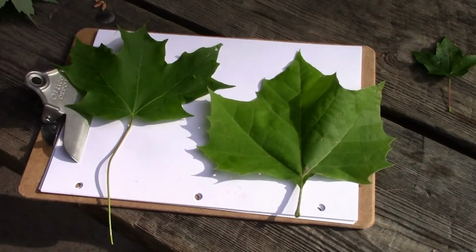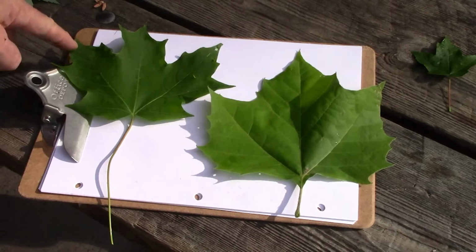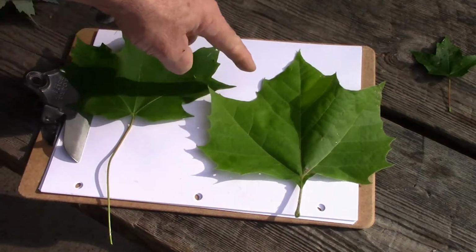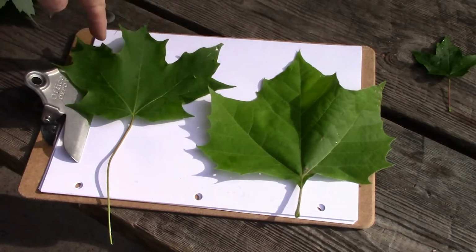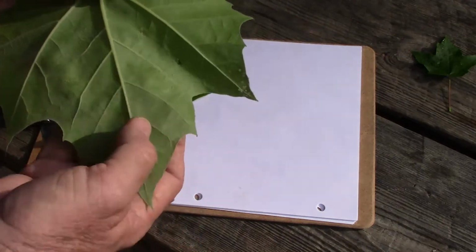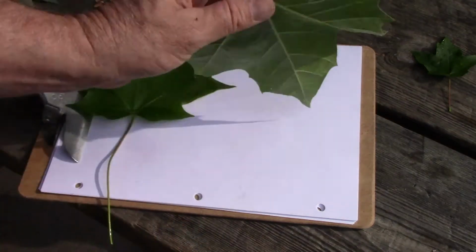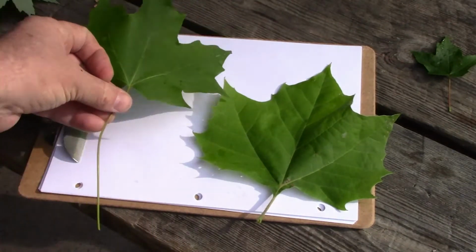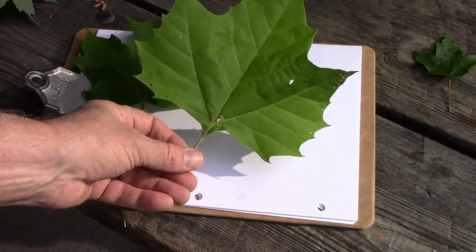It can be difficult sometimes to tell two leaves apart. Like these two. They're pretty similar. They have lobes, and they have big teeth around the margin. But this one has fewer, doesn't it? And it's a little darker green. That helps sometimes. And if you look real closely, you can see this one's really hairy underneath. This one is very smooth. This is the sugar maple again, and this is a sycamore.